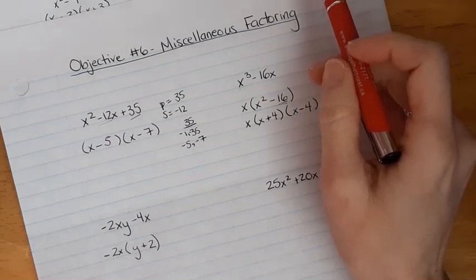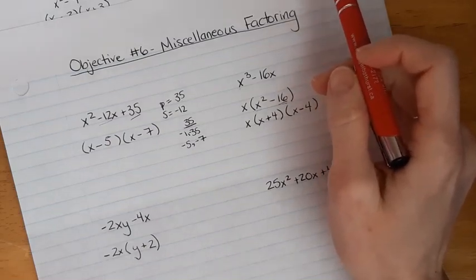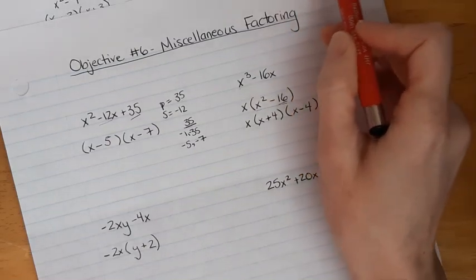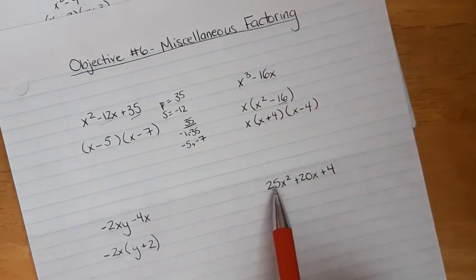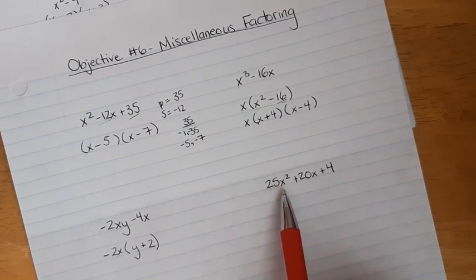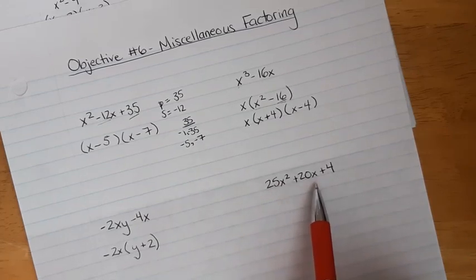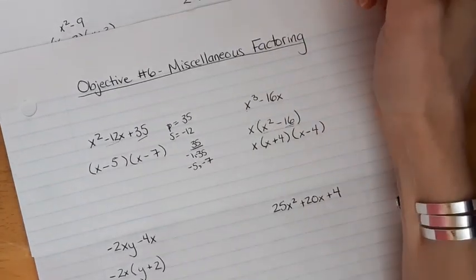Quadratic trinomials, as far as we're concerned in grade 8 this year, means no coefficient on x squared. This has a coefficient on x squared. So chances are they're not going to give you a question that can't be factored at all. So chances are this is a perfect square. So we have to go through the process to check it.